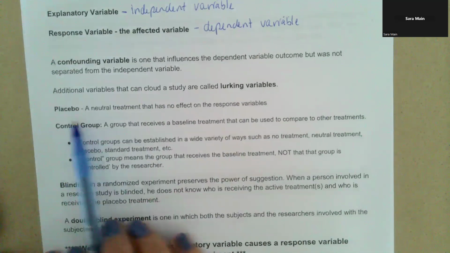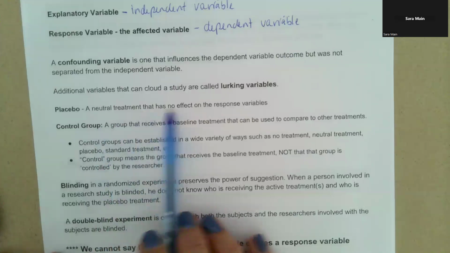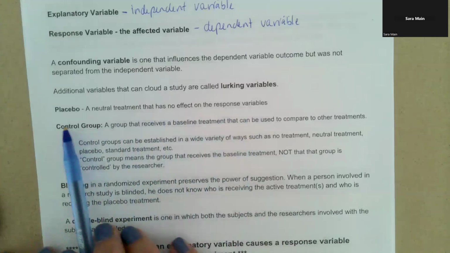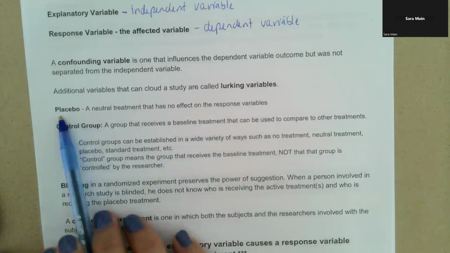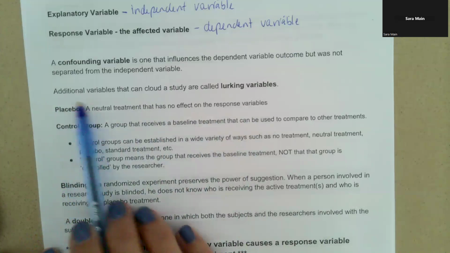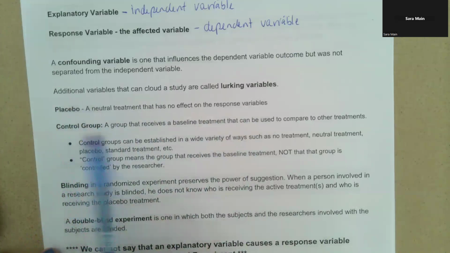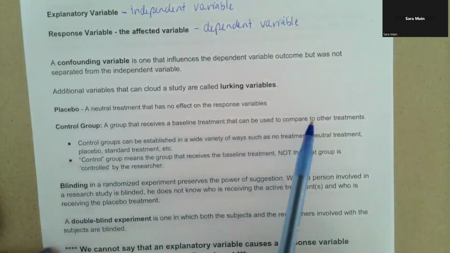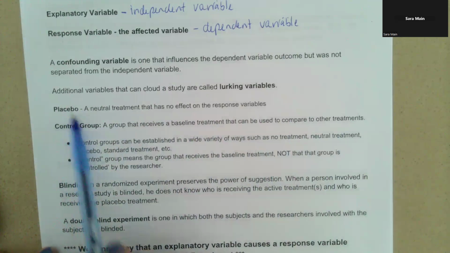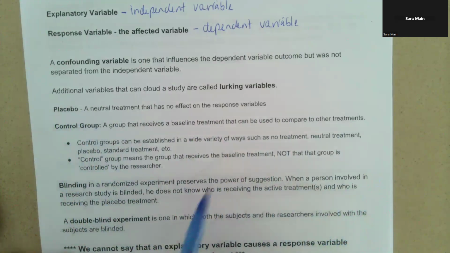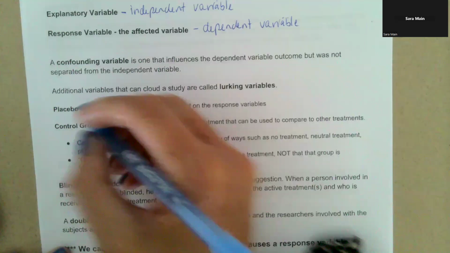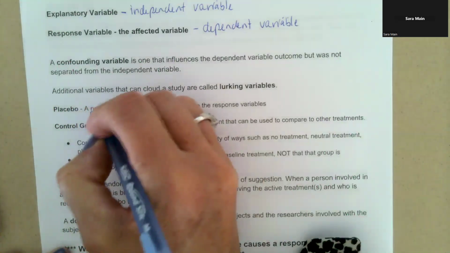So a placebo is a neutral treatment that has no effect on the response variables. Sometimes we give that so that we have kind of a control group. And a control group is a group that receives a baseline treatment that can be used to compare to other treatments. So we might give the control group a placebo. It would be like a fake treatment.